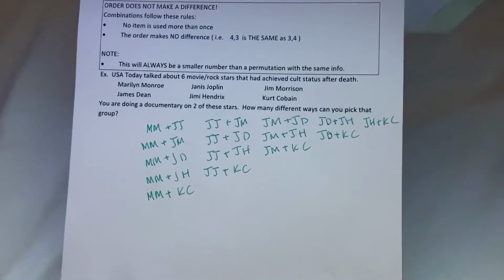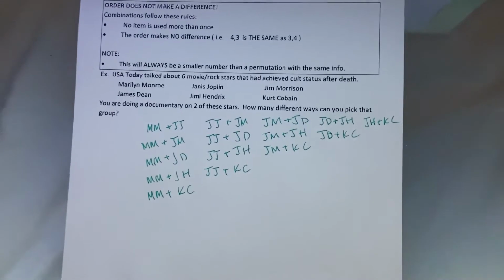So you can see that there are 15 combinations, which is actually less than there were previously. So what does that mean for us?